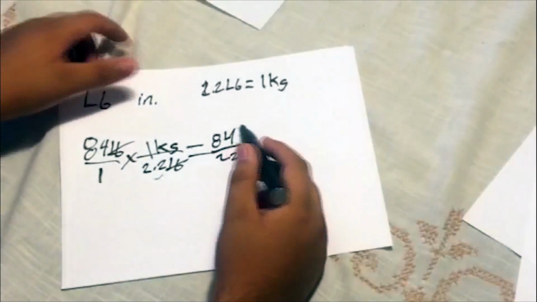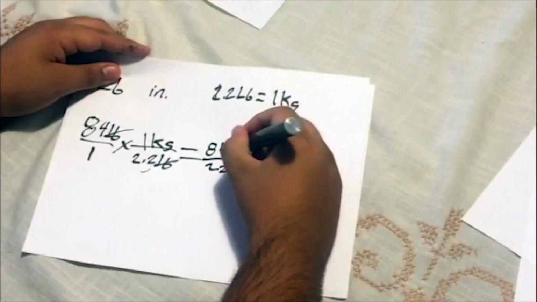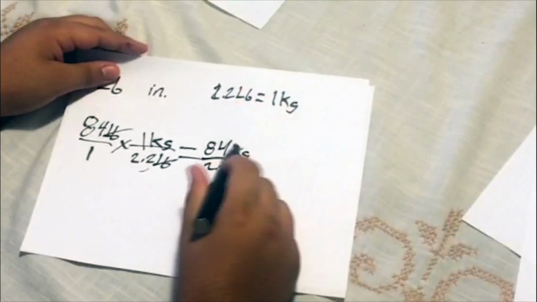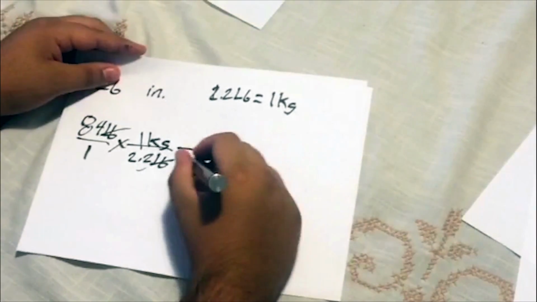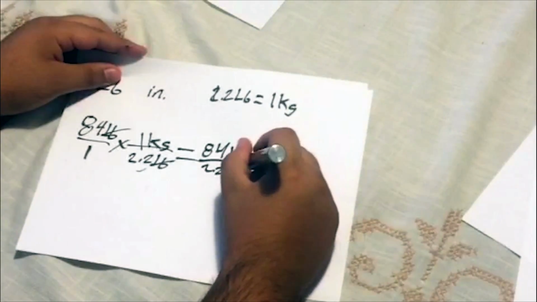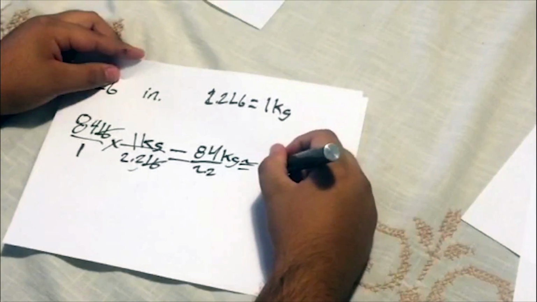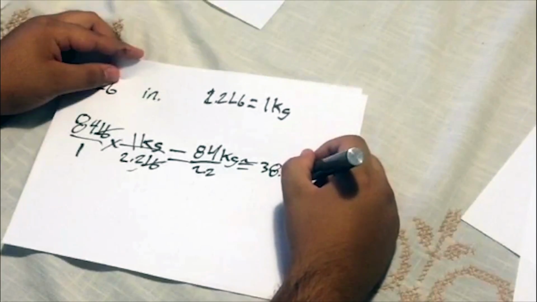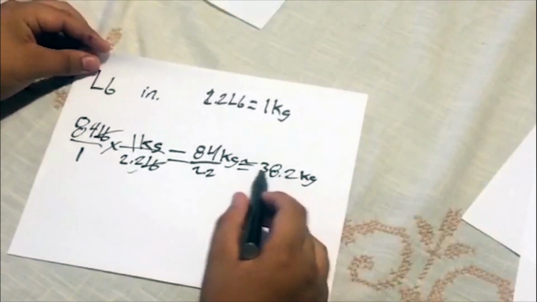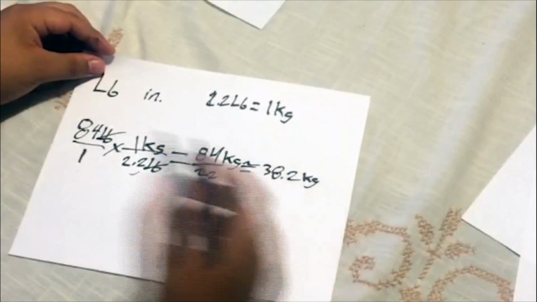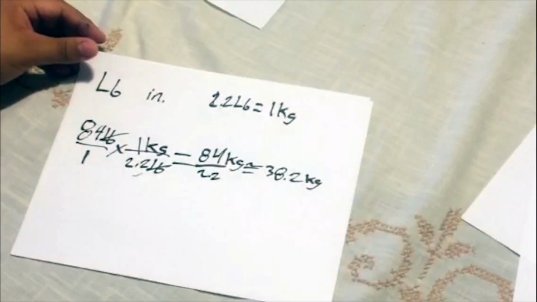Now we have 84 over 2.2. Since we still have kilograms into the equation, we leave it up here. We now divide 84 by 2.2, and we roughly get 38.2 kilograms. From there, you find the dosage which your patient should receive, and you administer that dosage.